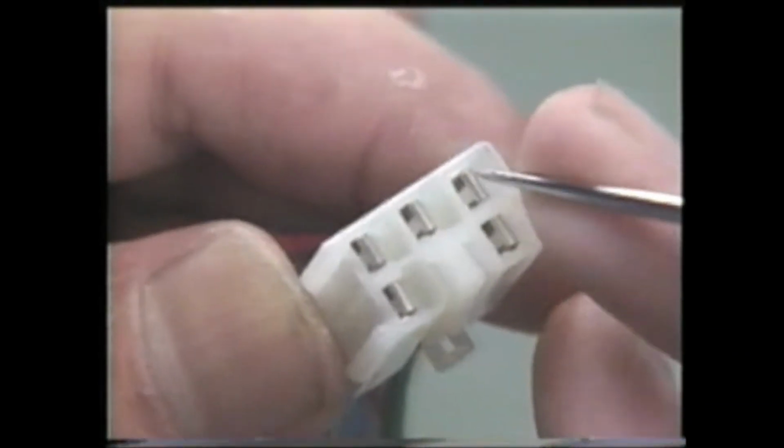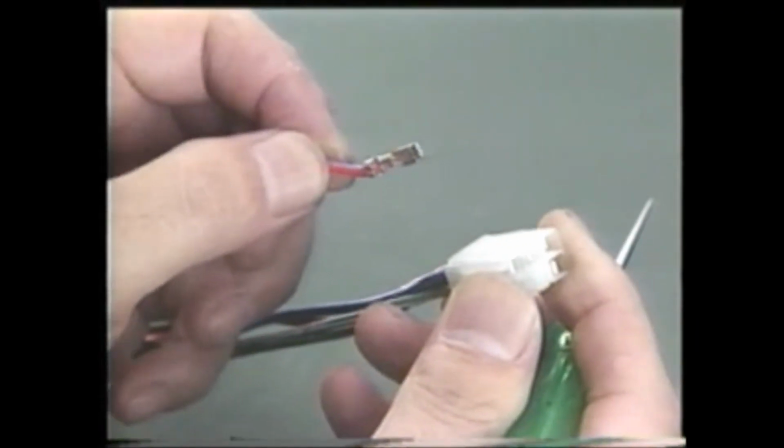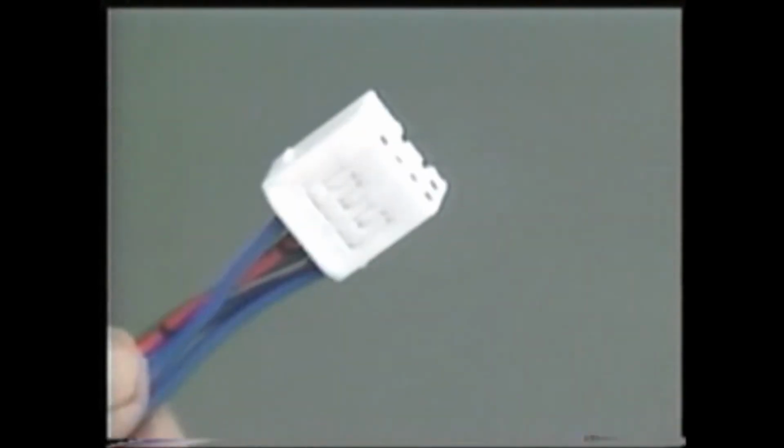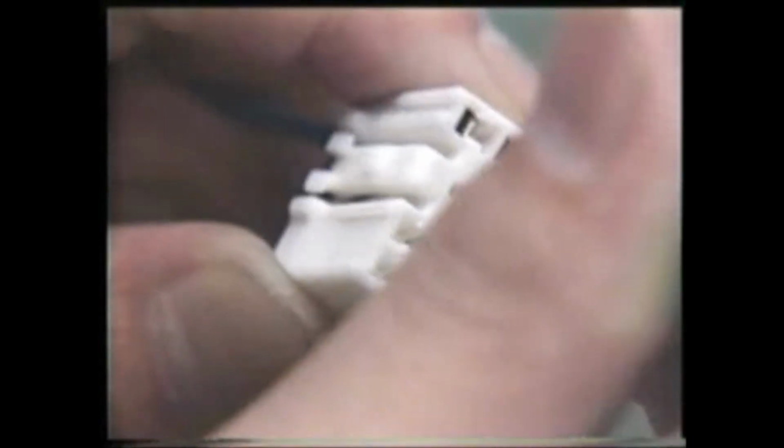This conventional single lock type allows you to remove the terminal by unlocking a single lock. However, the terminal will not come out with this double lock type.